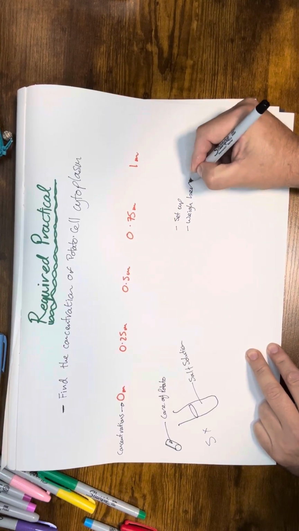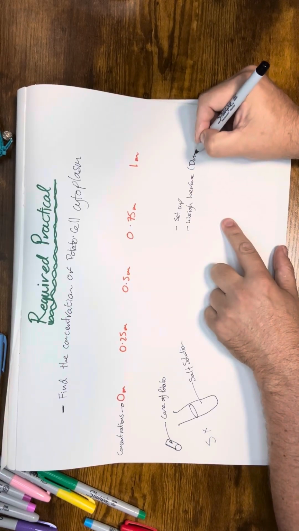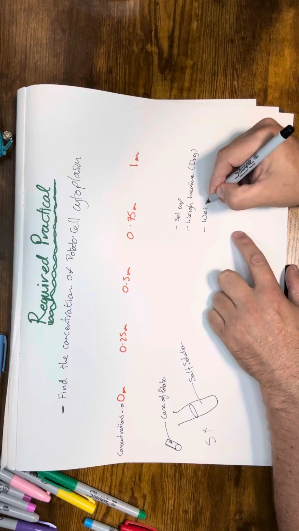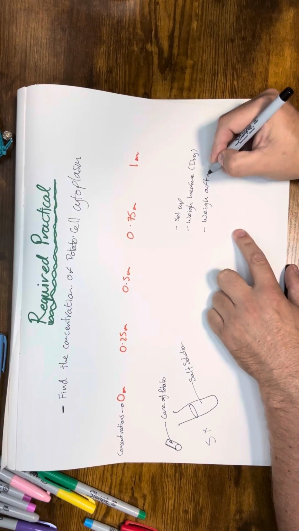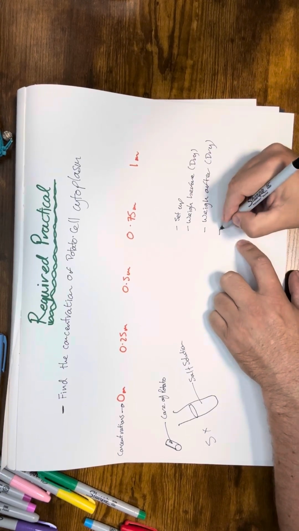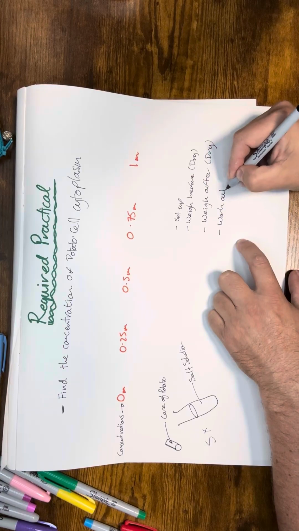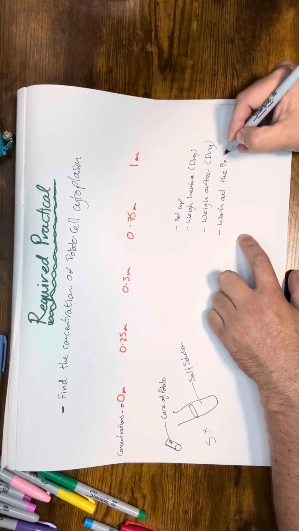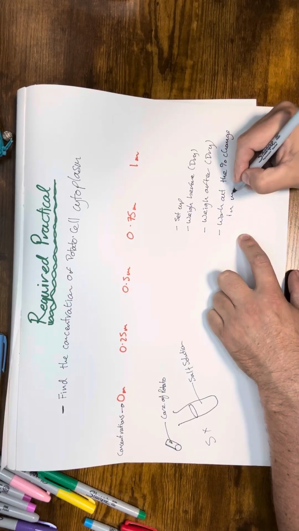Weigh before, dry, weigh after, dry, and you'll work out the percentage change in mass.